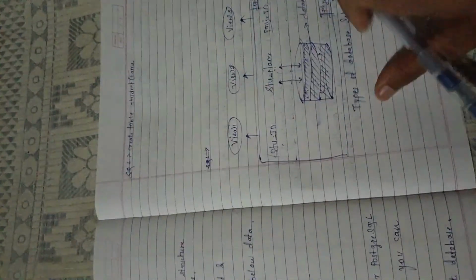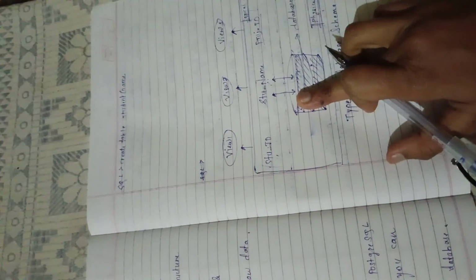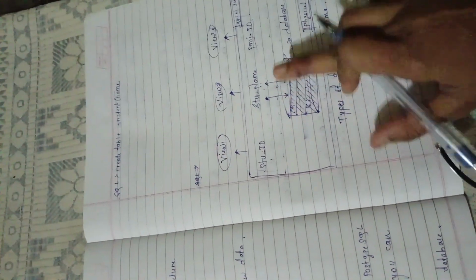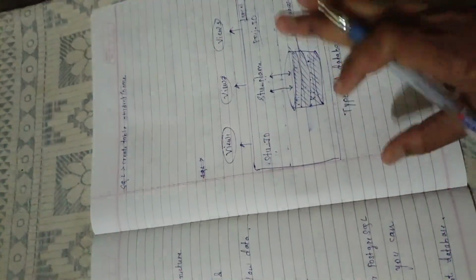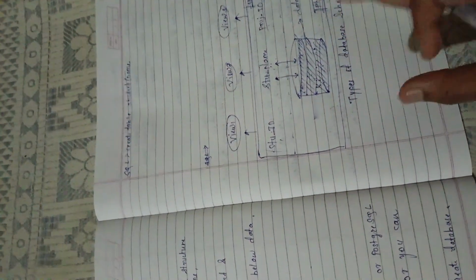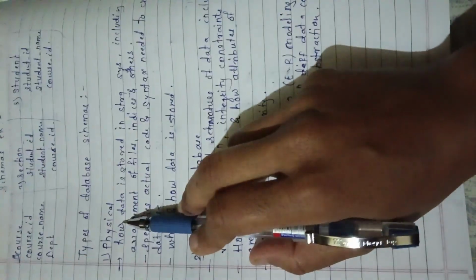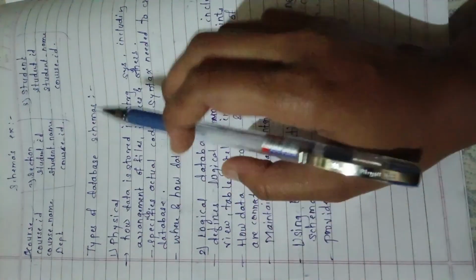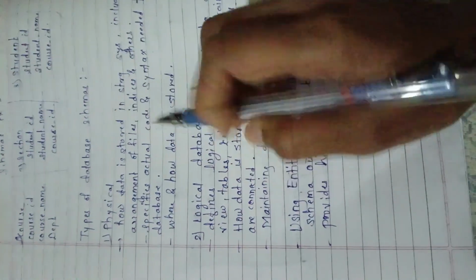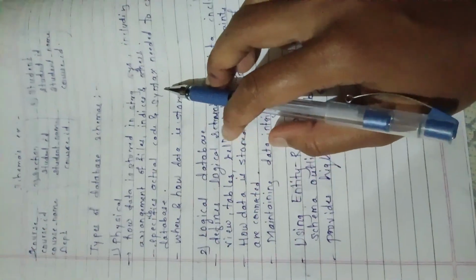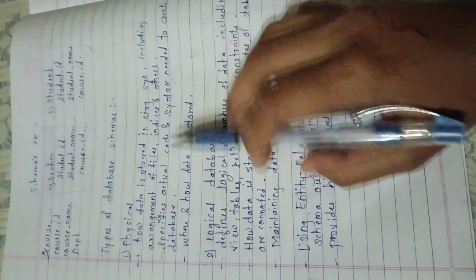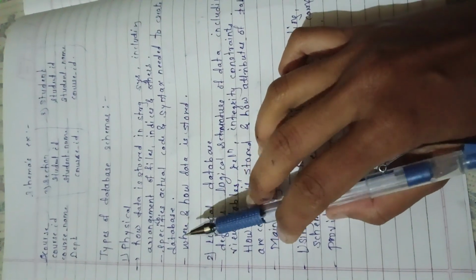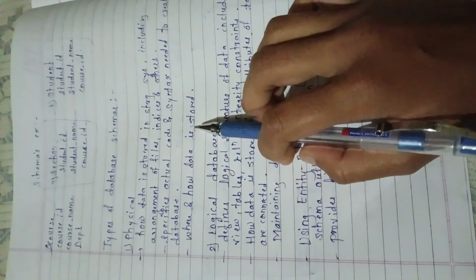So, the physical database schema defines how data is stored in the storage system, including the arrangement of files, indices, and other storage structures. It specifies the actual code and syntax needed to create the database. That is what the physical schema is. It also defines where and how data is stored.